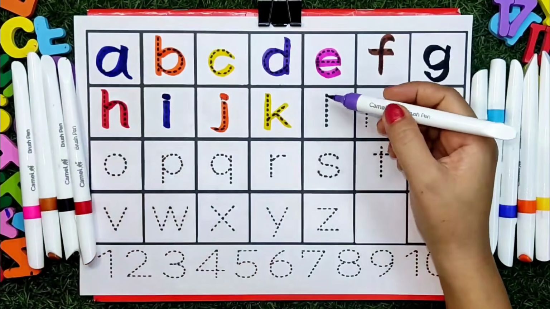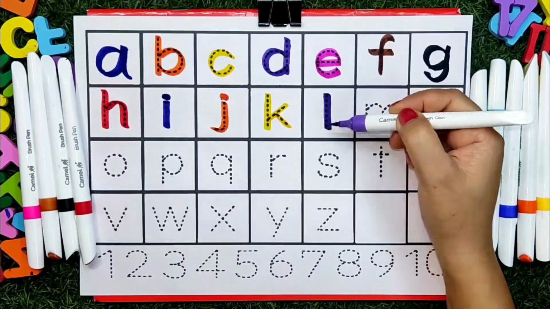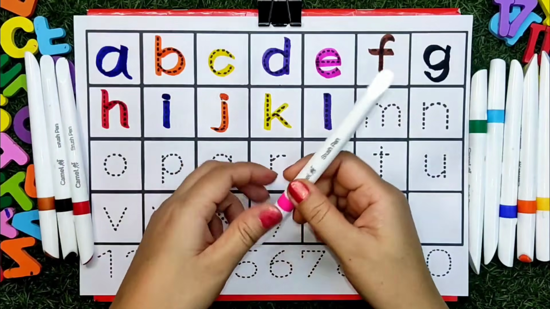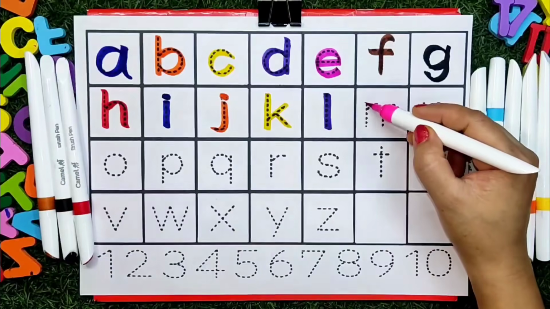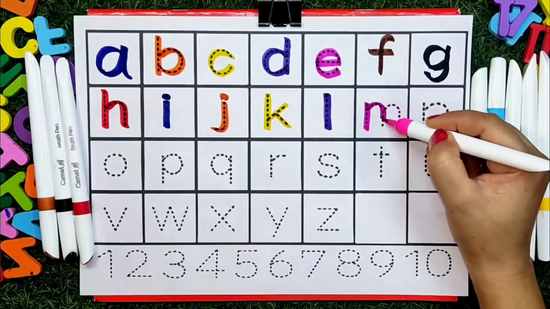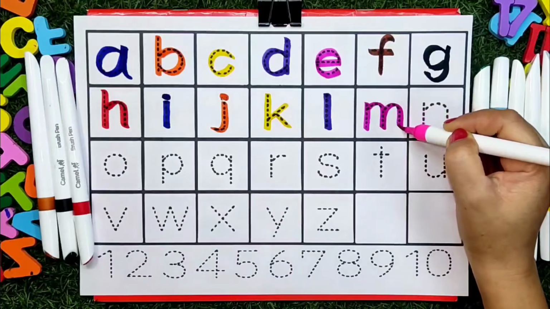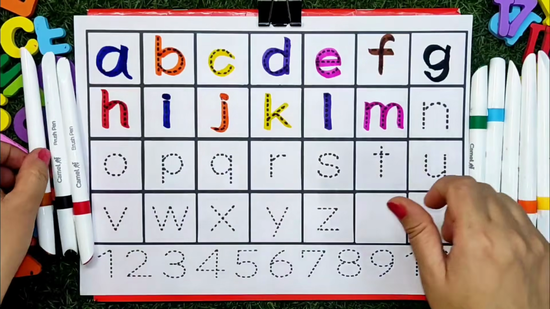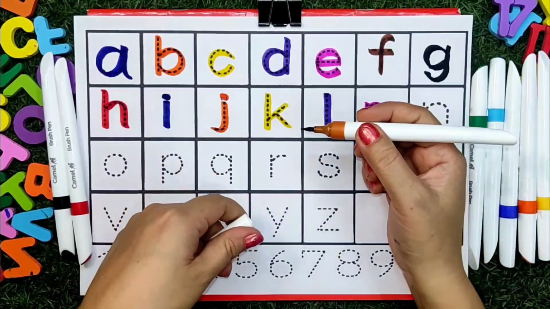Purple color. L for lemon. Pink color. M for mango. Brown color.